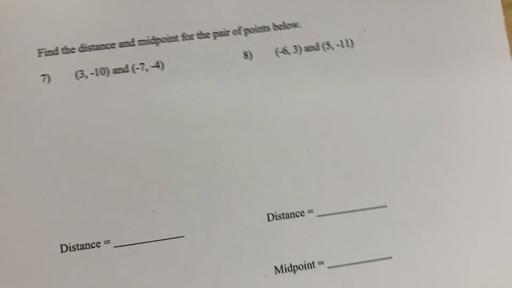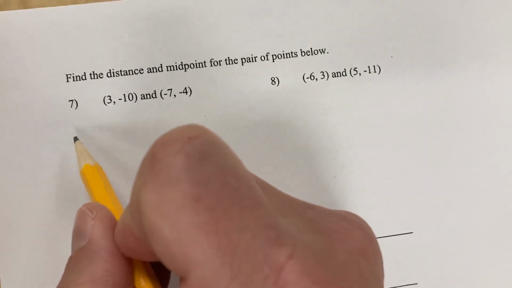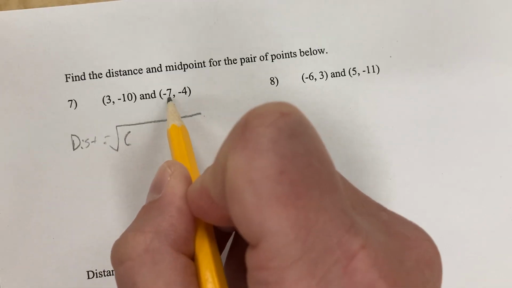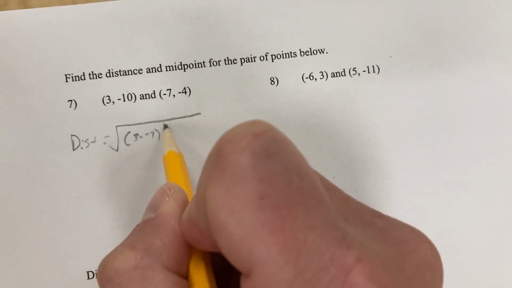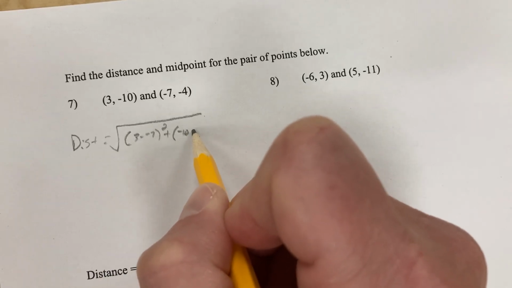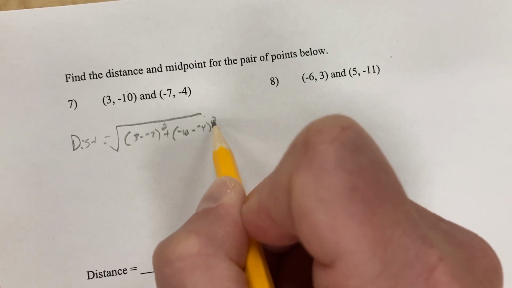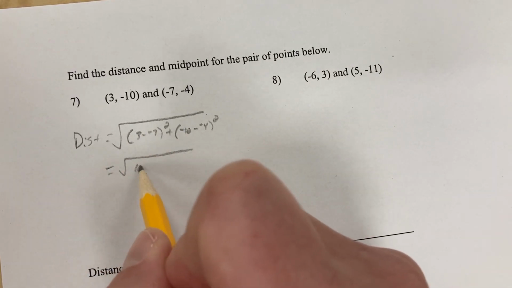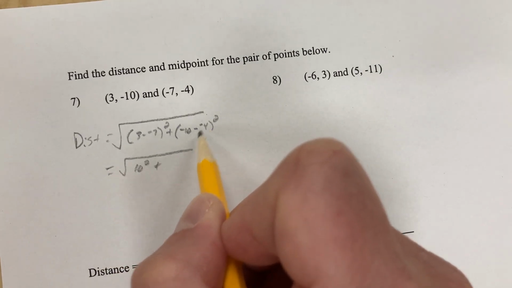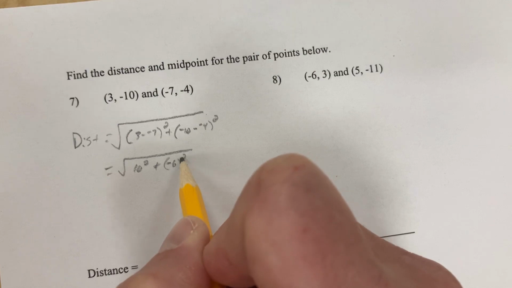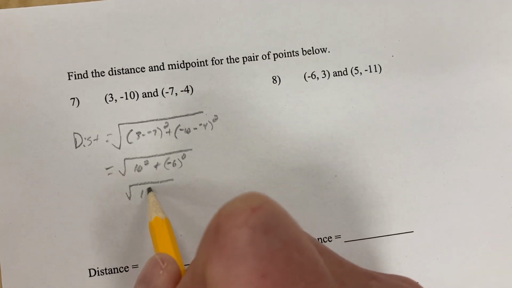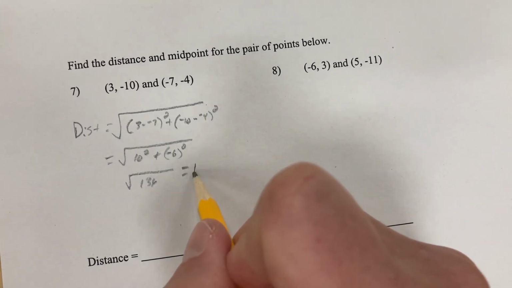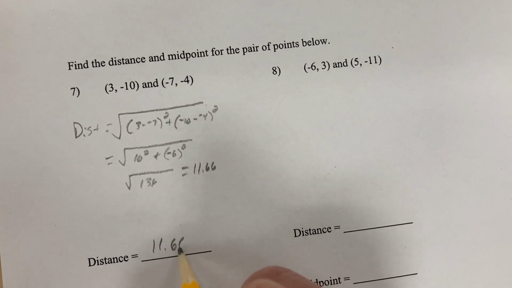All right, then for these, we're supposed to find the distance and the midpoint. So for the distance, we're going to use our distance formula, which is the square root of x minus x squared, so 3 minus negative 7 squared, plus y minus y, negative 10 minus negative 4 squared. Now you can put this on a calculator, or you can do it in stages. 3 minus negative 7 is 10, and negative 10 minus negative 4 is negative 6. So we end up with the square root of 136, which is 11.66. So that's the distance between the 2 points.